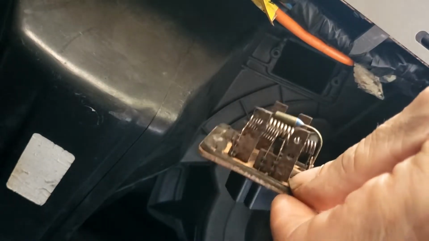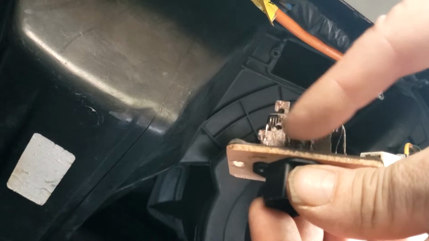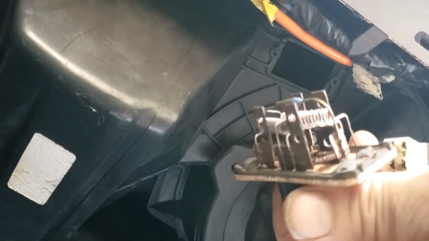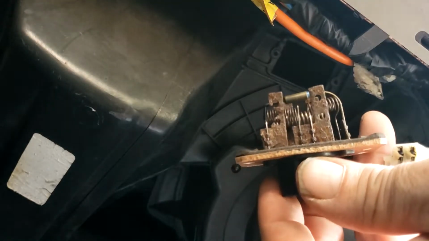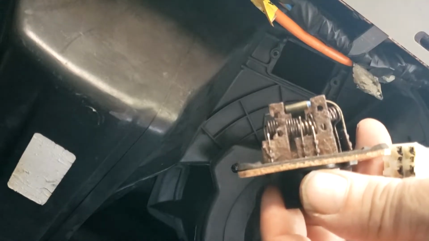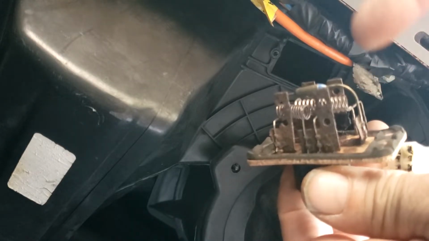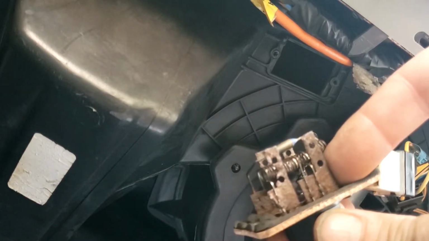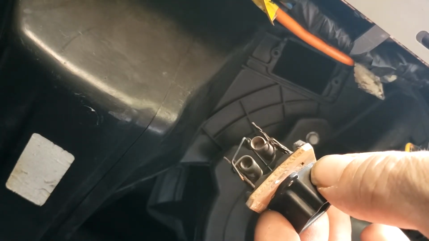So the thing that's most likely to go bad is its weakest link, and the fact that these bimetallic springs are made out of steel, and they're subject to heat and humidity. When you run your air conditioning, you're pumping out moisture. When you're running heat, there's moisture present. This resistor gets hot, and between the heat and the moisture, the bimetallic springs are going to corrode at an accelerated rate.